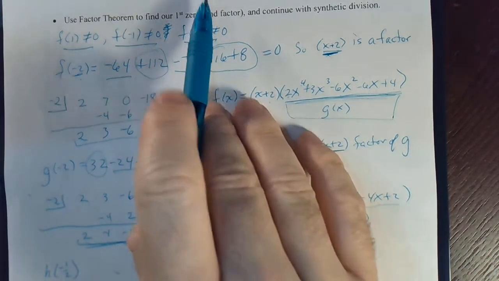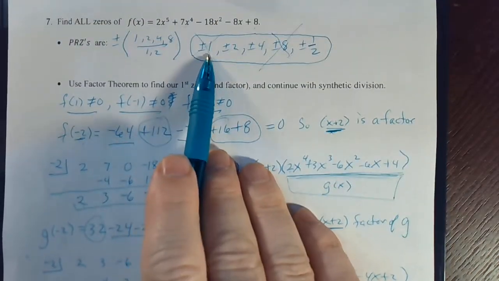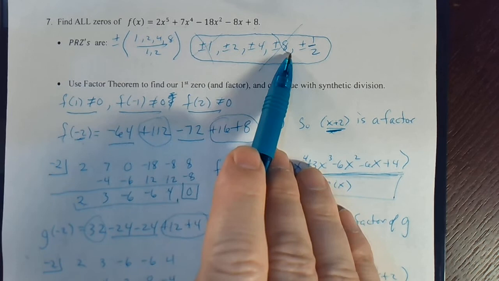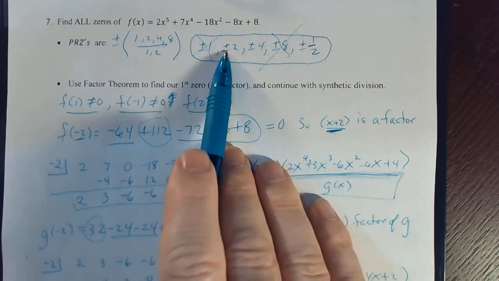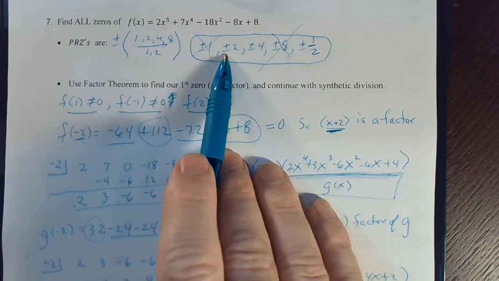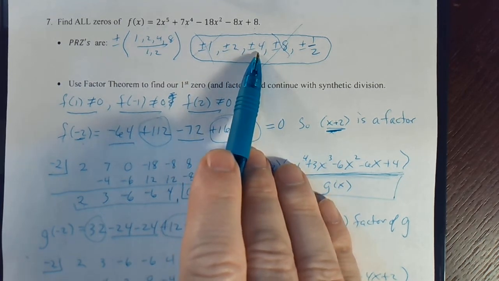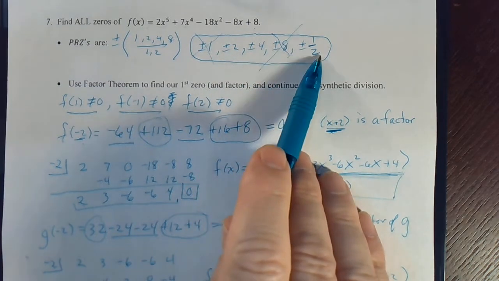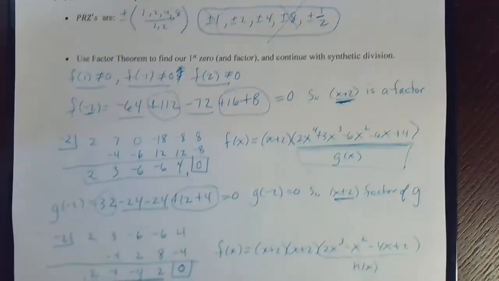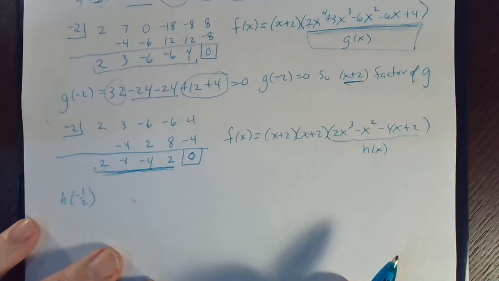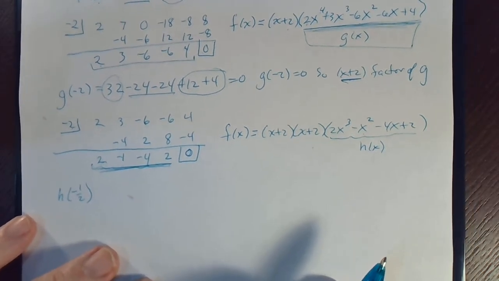I'm trying to save time here. I know that plus and minus 1 won't work. I know plus and minus 8 don't work. We checked plus 2, it doesn't work. Negative 2 worked twice, and I remember that it does not work again. And I don't think 4 worked. You can test all of these if you'd like. I'm going to start with negative 1/2, and then I'll go to positive 1/2, just to see if we can find the next zero, the next factor.